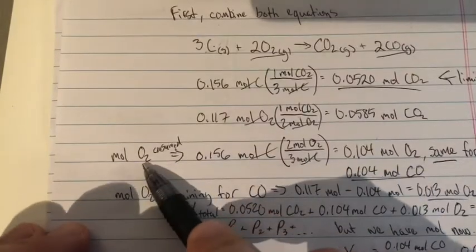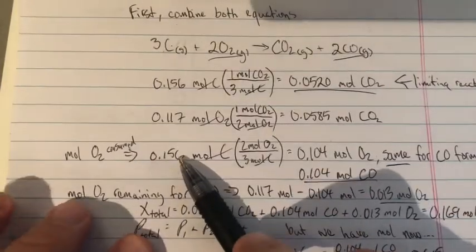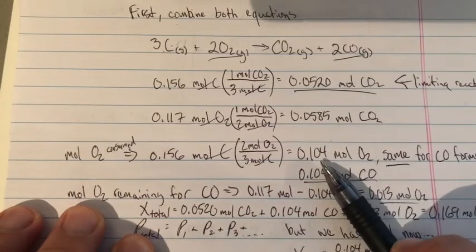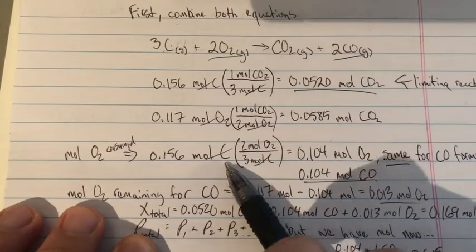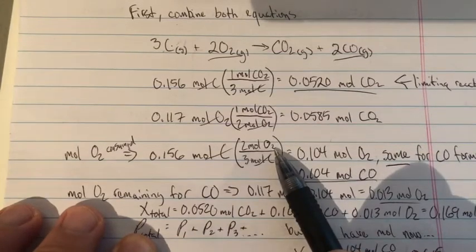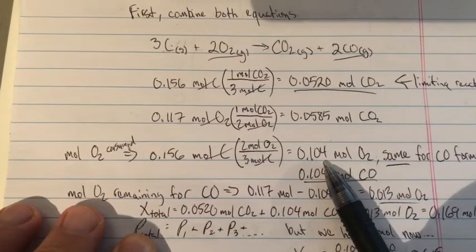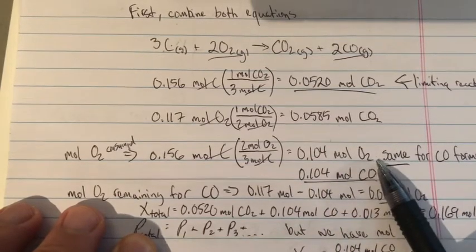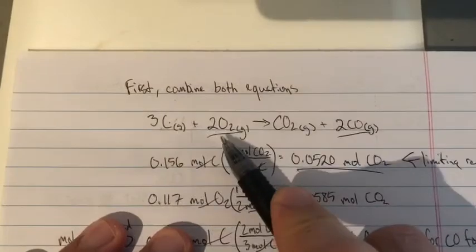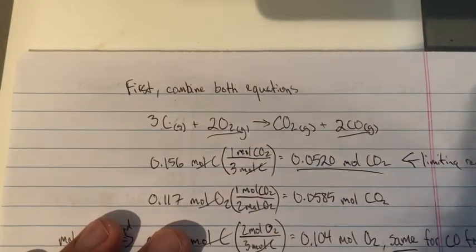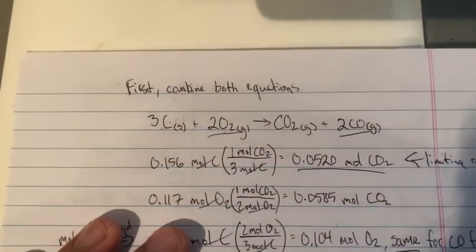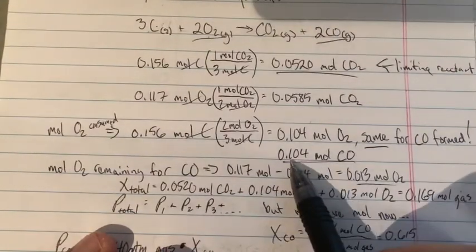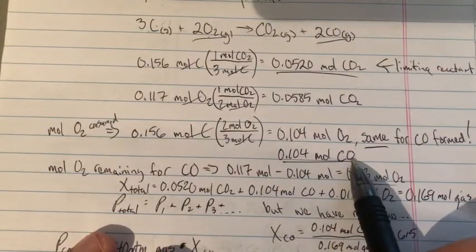So looking at the moles of O2 consumed, that's going to be 0.156 of the moles of C. Remember, that's the limiting reactant, converting it into the moles of O2, which is going to leave you with 0.104 moles of O2. Now, going back to the equation, remember this is going to be empirical, 2 equivalents of O2 to 2 equivalents of CO. So in other words, it's going to be the same amount of CO that's going to be formed. Okay, so 0.104 moles of CO.